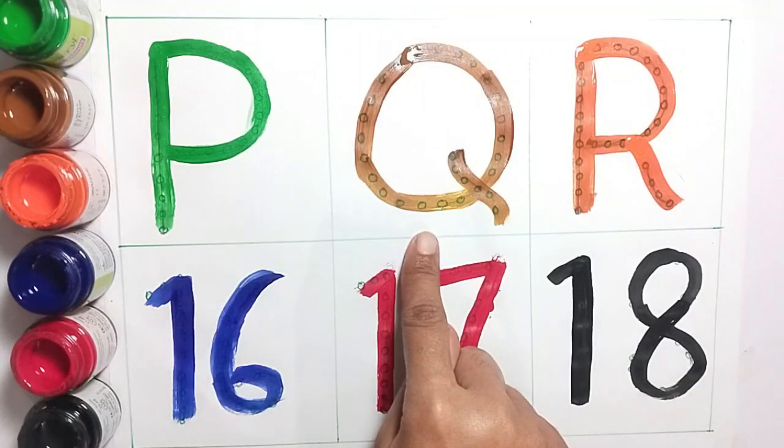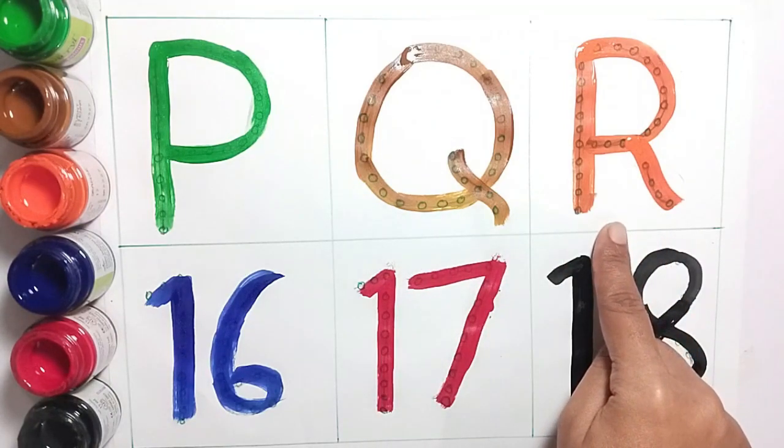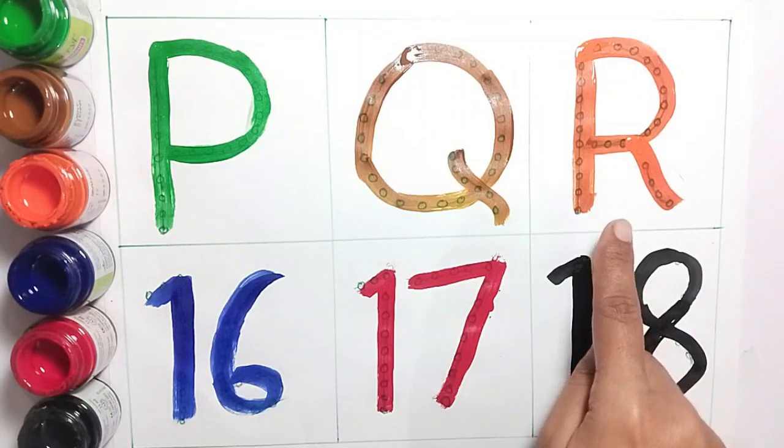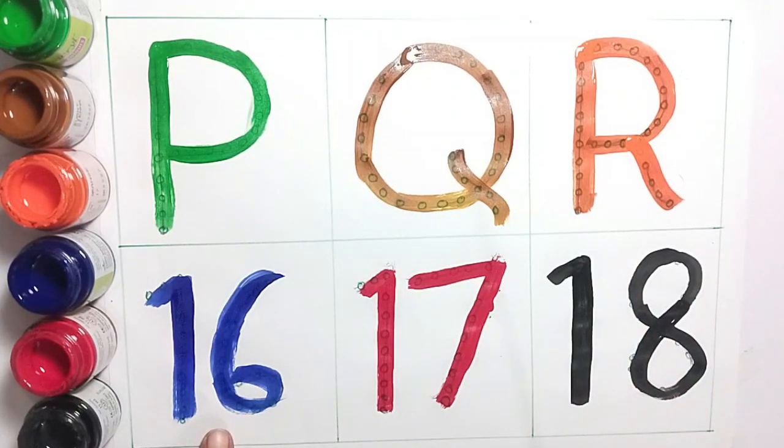This is Q. Q for queen or Q for quail. This is R. R for rose or R for rainbow. This is 16. This is 17. This is 18.